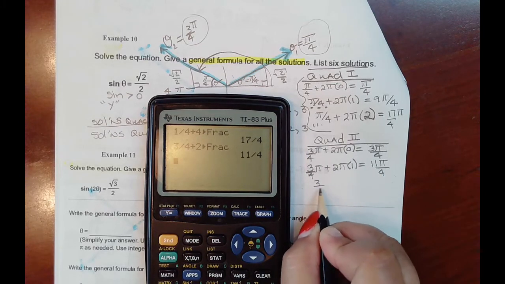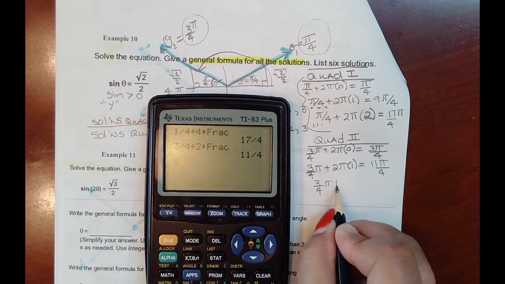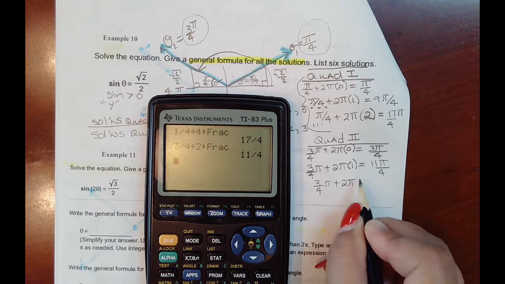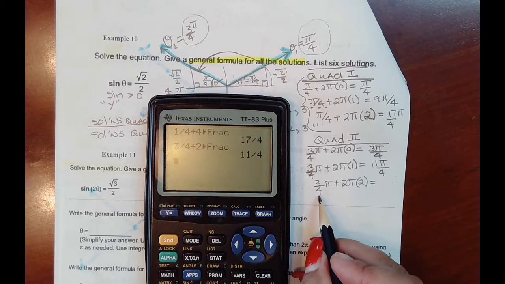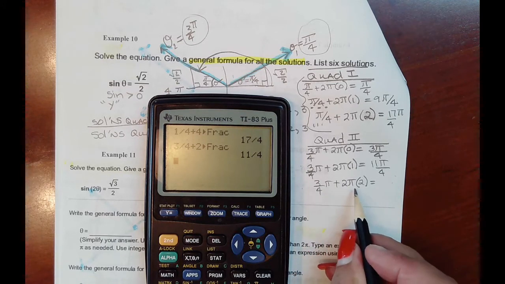And then 3 pi over 4 plus 2 pi, let the rotator, the k value be 2 this time, so it'd be 3/4 plus 4.